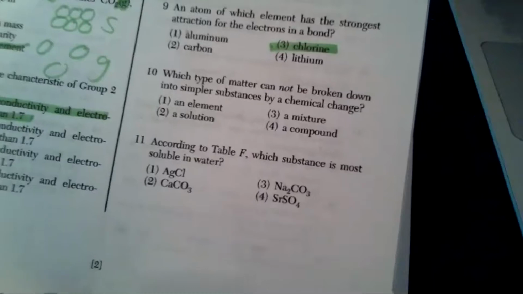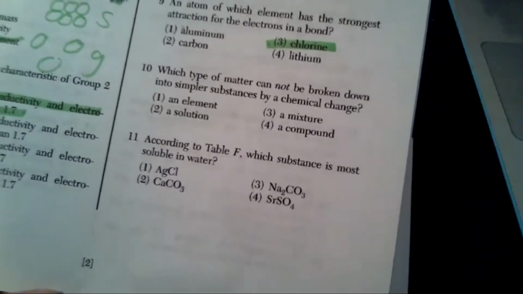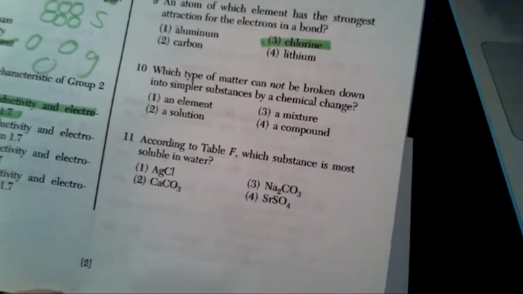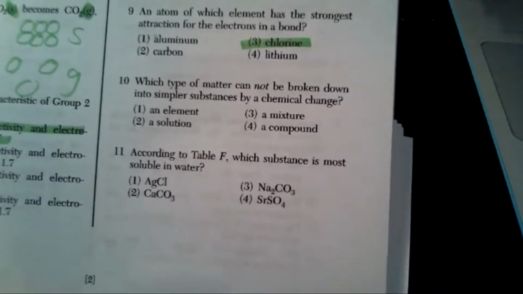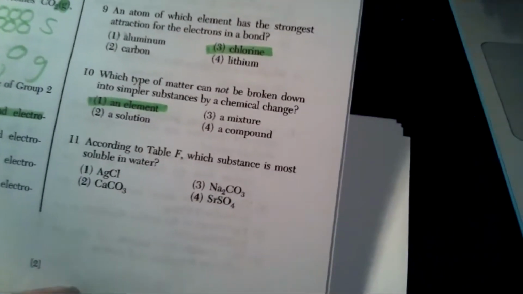Next is question 10. Which type of matter cannot be broken down into a simpler substance by a chemical change? That is literally the definition of an element. That's all that question's asking. Do you know vocabulary? 11. According to table F, which substance is the most soluble in water? This is telling you exactly where to look for the answer.